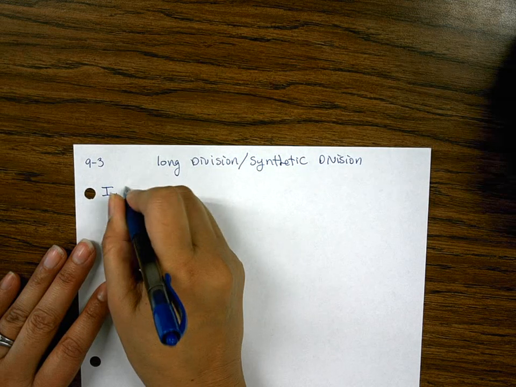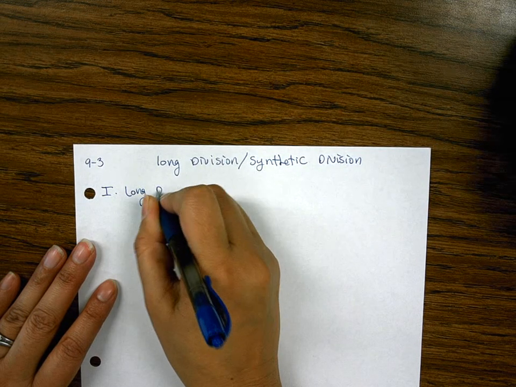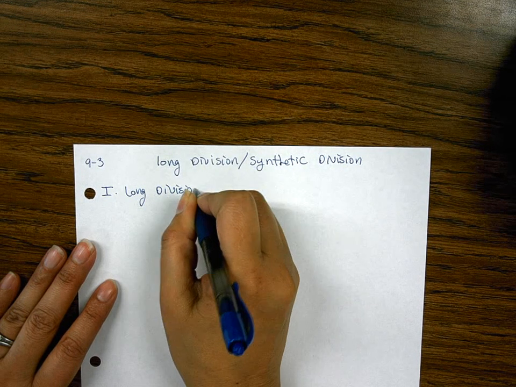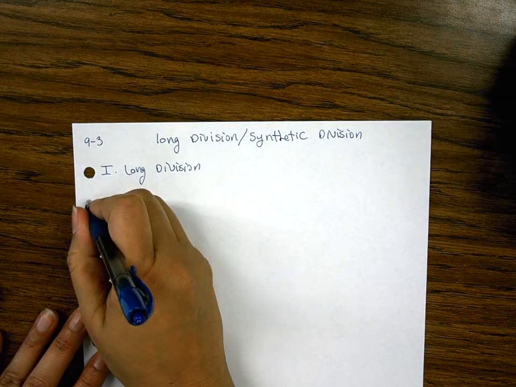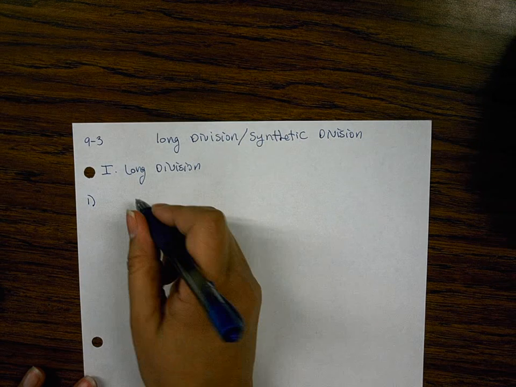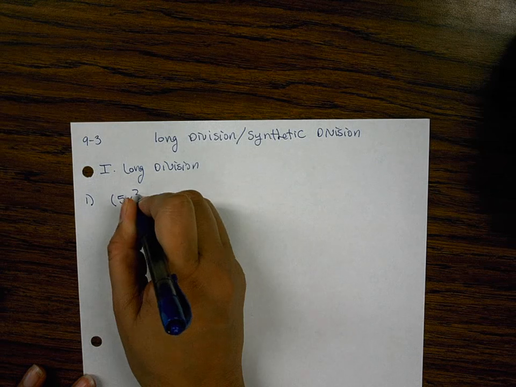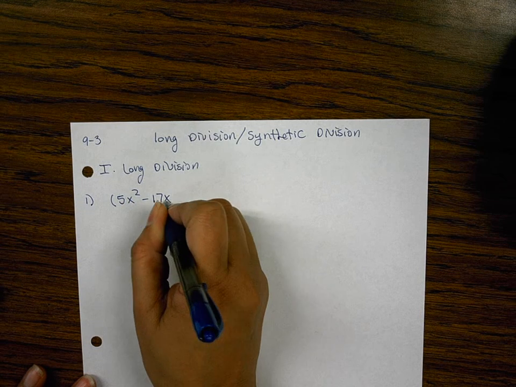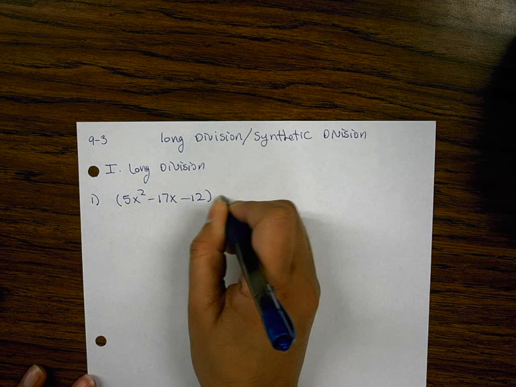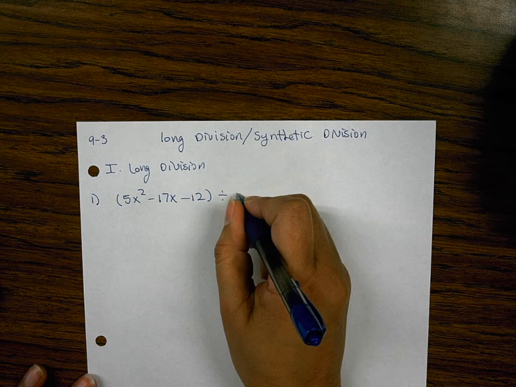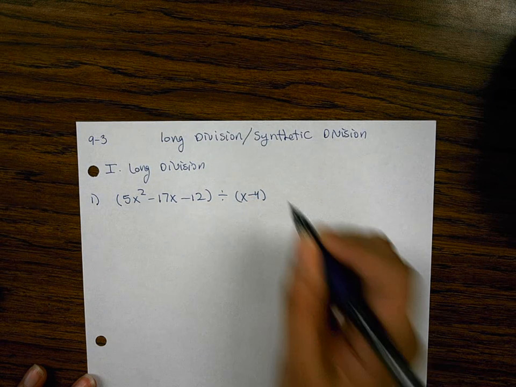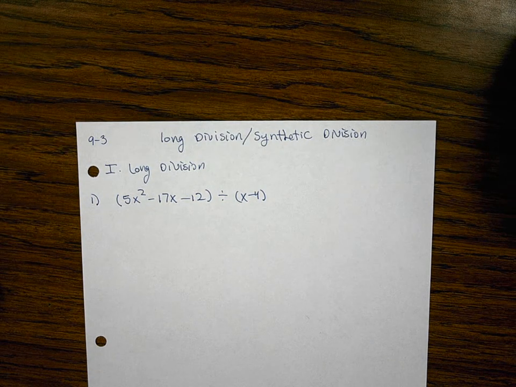Part 1, long division. Number 1: (5x squared minus 17x minus 12) divided by (x minus 4).